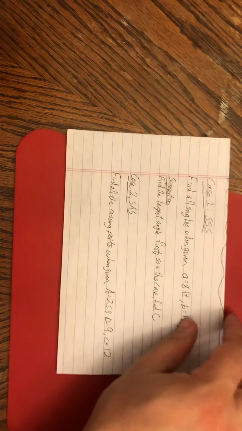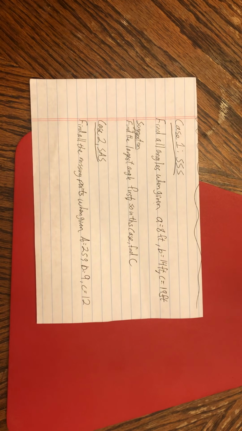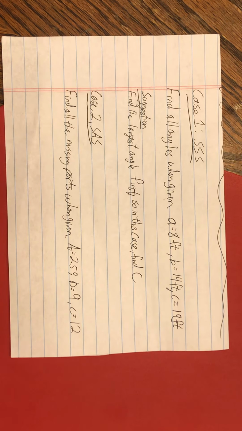Okay. So next up then, we're going to do side, angle, side. In this case, we are given that A is 25 degrees, B is 9, and C is 12.